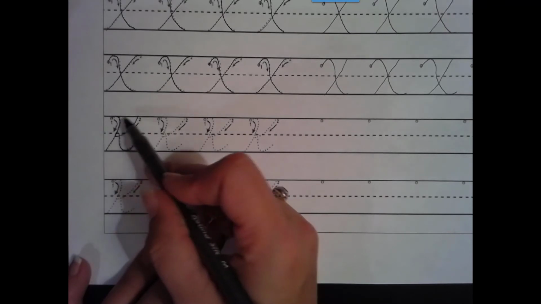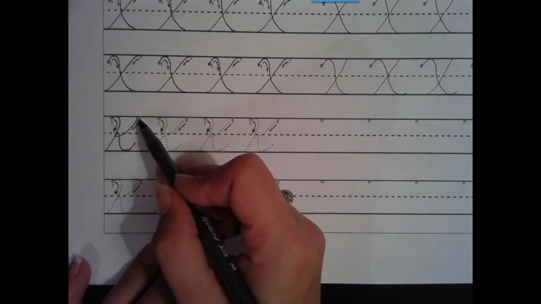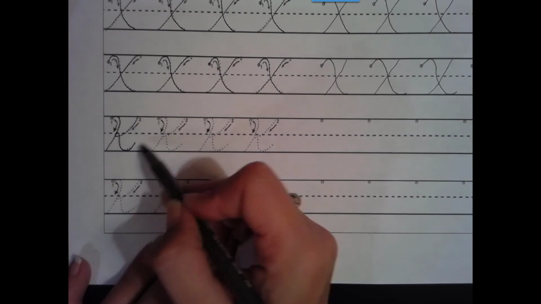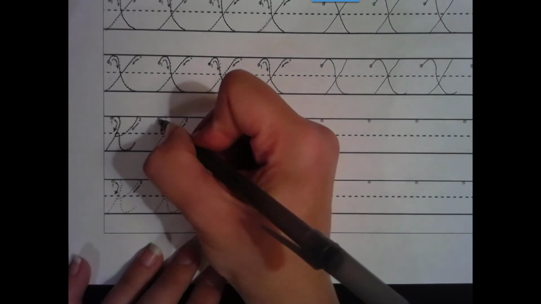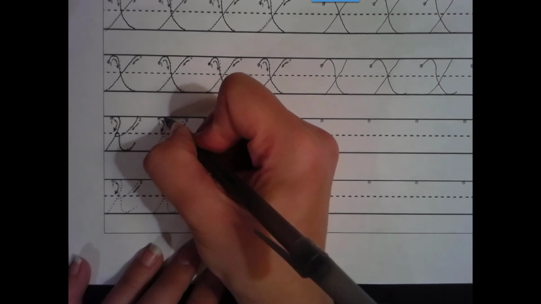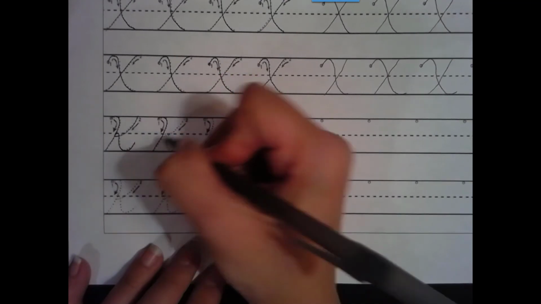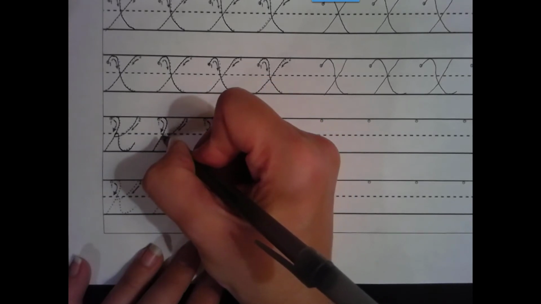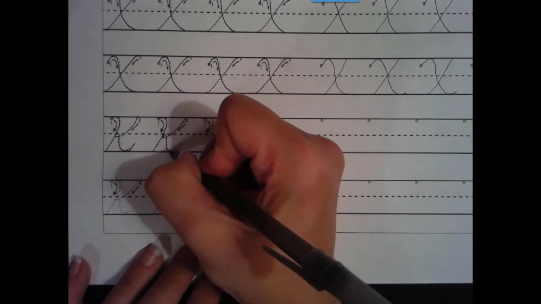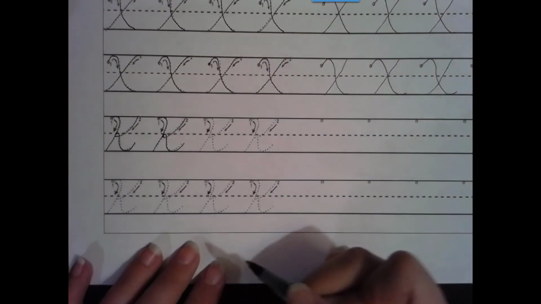So in capital letters, we will pick up the pen mid-letter, but for lowercase we will not. You should be using pencil though. So starting dot, we make our line, then we pick it up and we make our second one, touch that first line, loop, touch the bottom, make the tail.